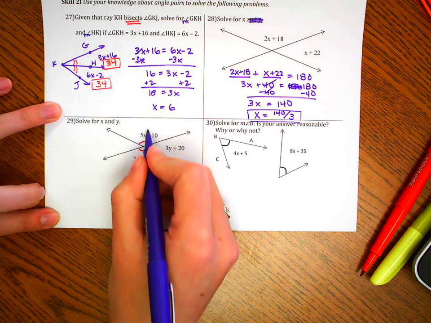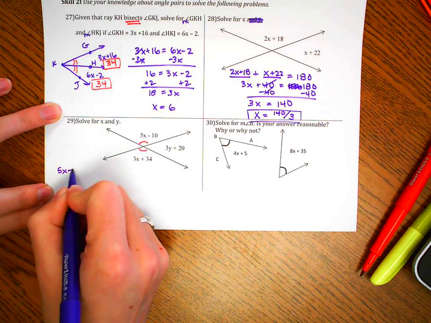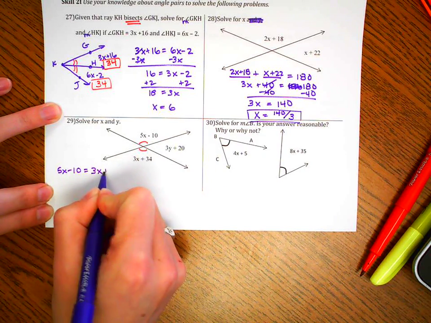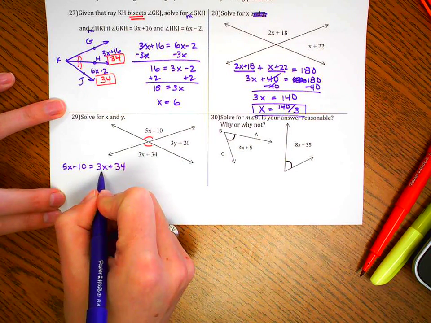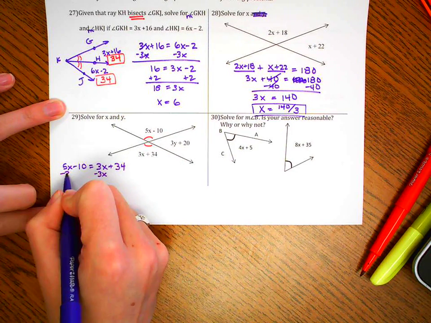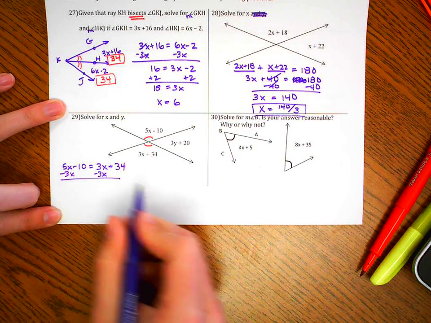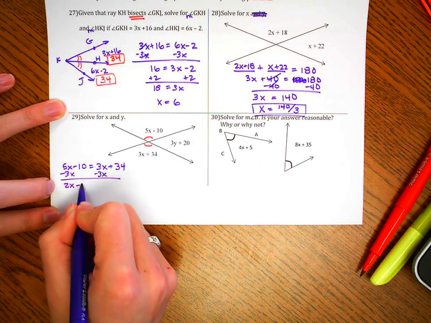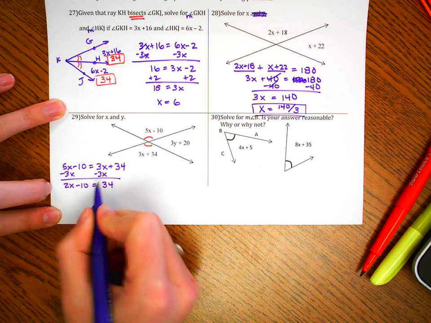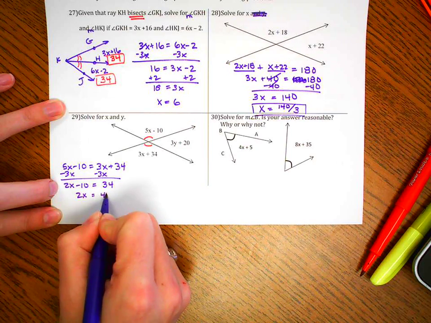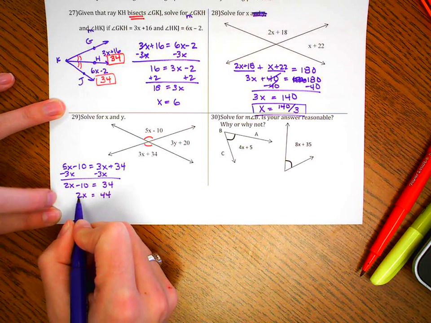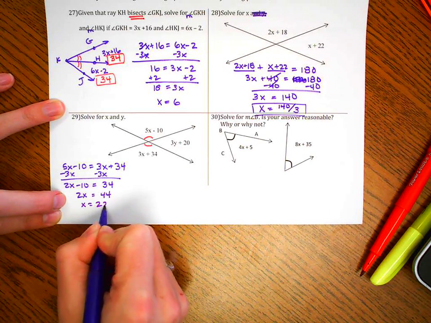That means I can set these two equal. So I have 5x minus 10 equals 3x plus 34. If I subtract 3x on both sides, that's going to give me 2x minus 10 equals 34. I'm going to add 10 to this side and I get 44. I'm going to divide both sides by 2 and I get x equals 22.